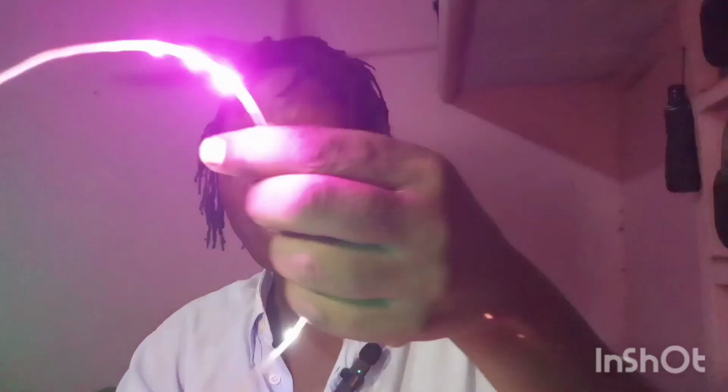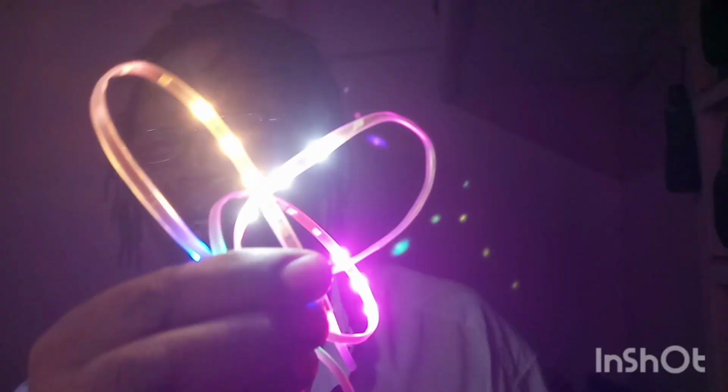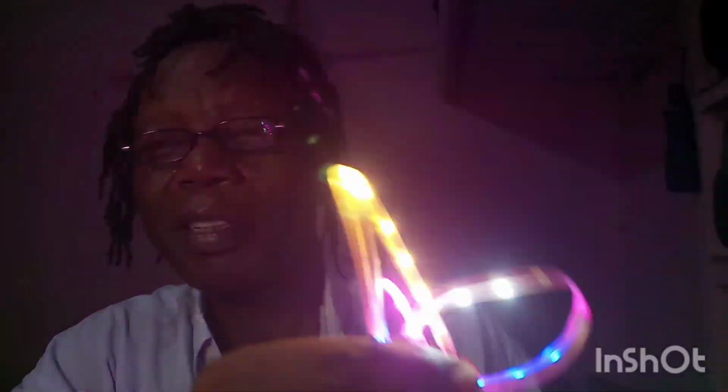You can also make a circle with it like this, and you can do anything. Let's draw an atom, the structure of an atom. So that is this type of LED, and there are all types, and you must have seen them actually.